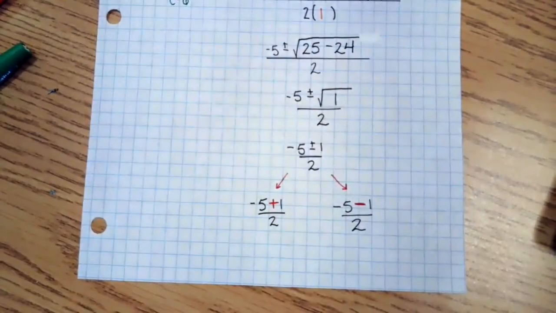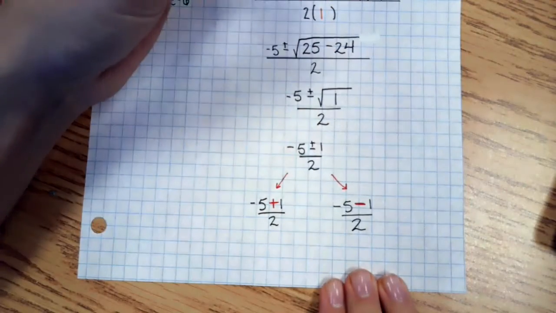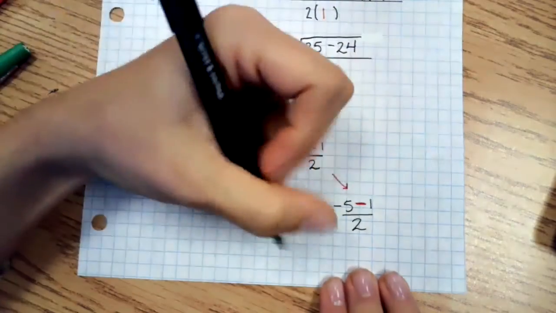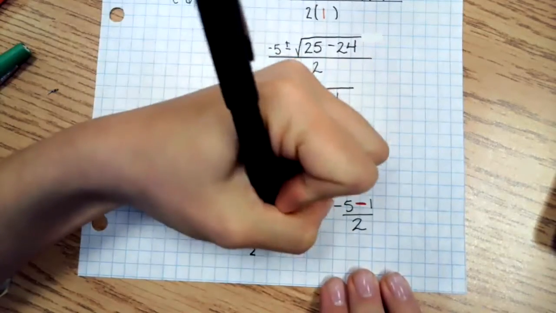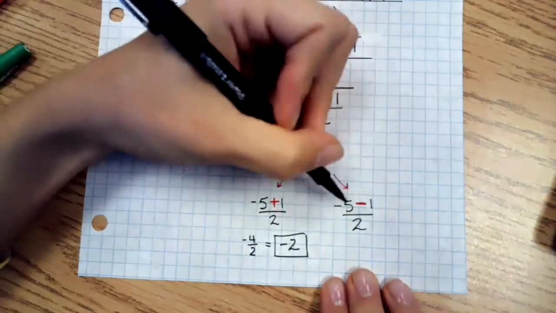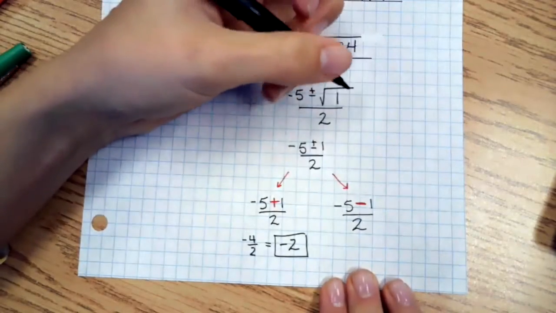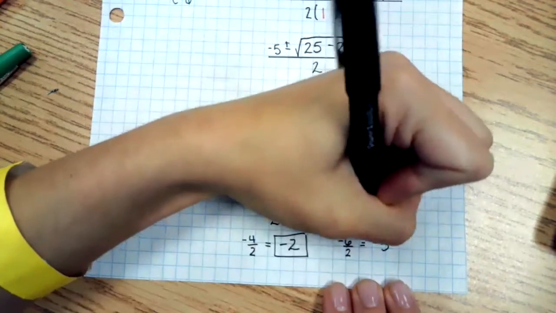So we are going to do -5 plus 1 gives me -4 divided by 2. You can write that if you'd like. Equals -2. That's my first answer. -5 minus 1 becomes -6 divided by 2 is -3.